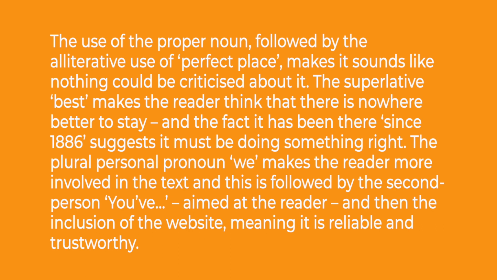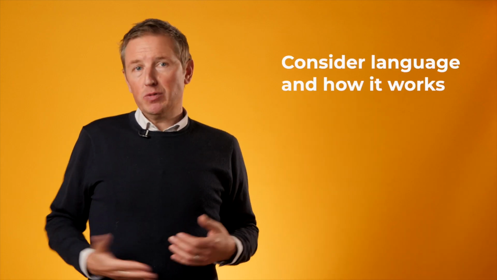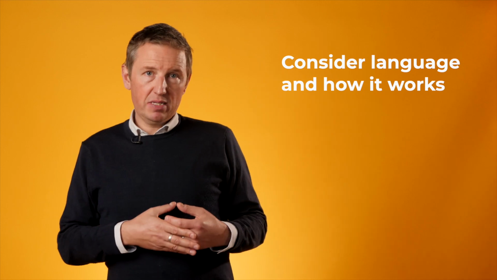The plural personal pronoun we makes the reader more involved in the text and is followed by the second person you've, which is aimed at the reader, and then the inclusion of the website, which means perhaps it's a more reliable and trustworthy piece of text. So always consider how language works. Remain focused on that. And now we're going to move on to think about some other techniques and devices you could use when analysing non-fiction texts.